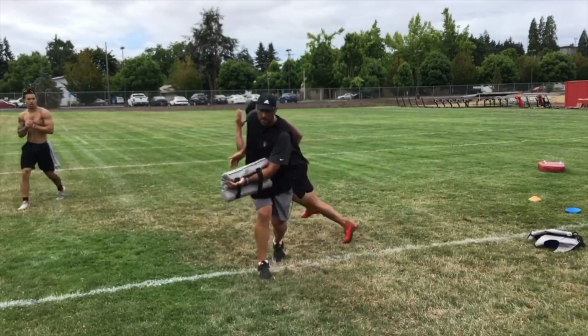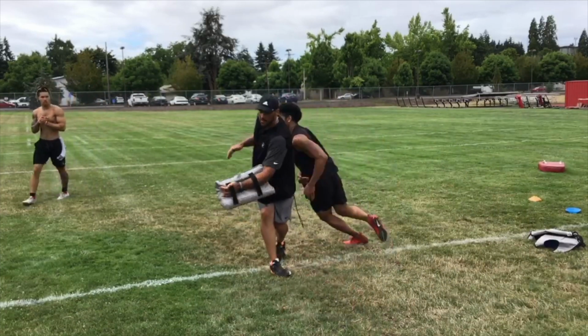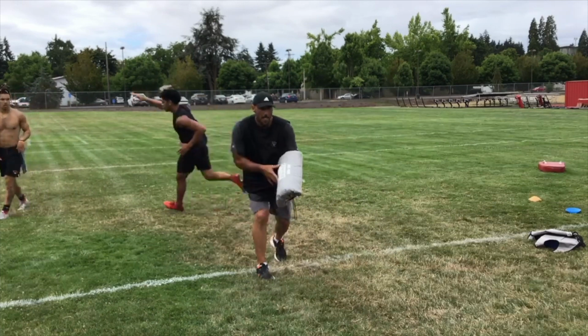Another good look at it here. Wait until the right time to work across his face, and then land my second hand on that tricep, rip reach to the quarterback.